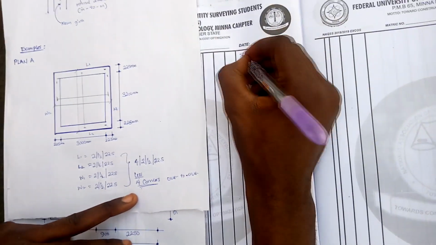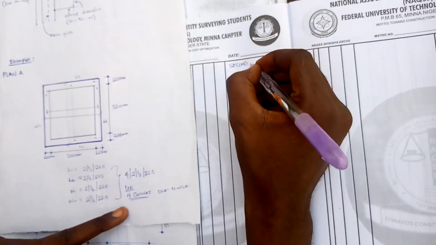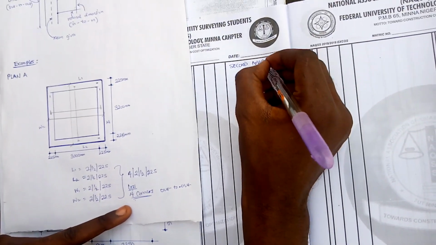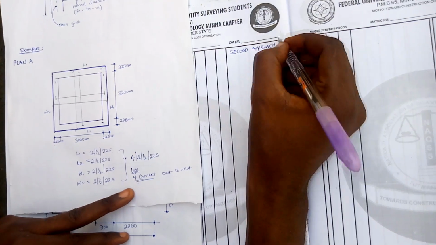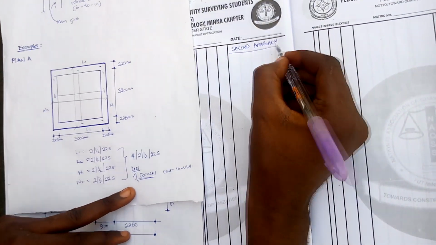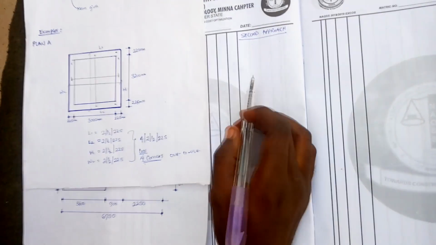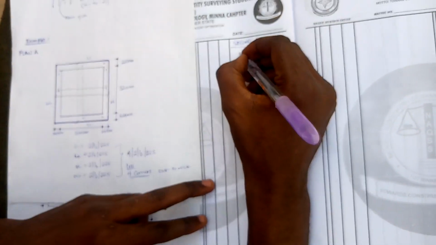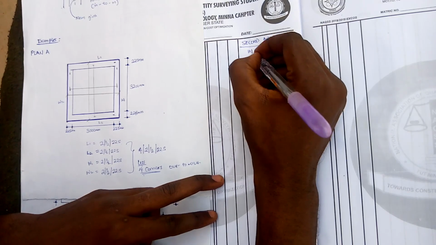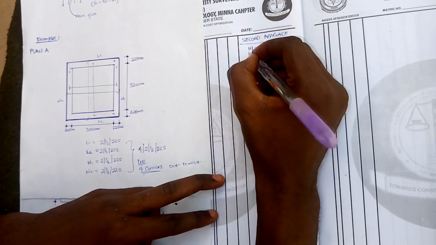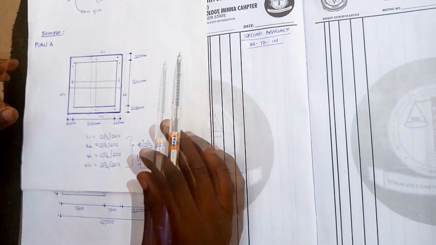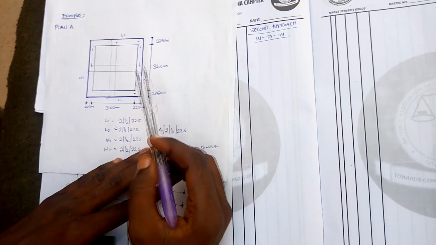Now, for the second approach, I'm just going to take the first and second approach for the first plan, while in the remaining plan, we can just move along with how the dimension is placed. For the second approach, we are going to be taking the dimension as in to in. When the dimension is given as in to in, there is no point in calculating for the overall length.